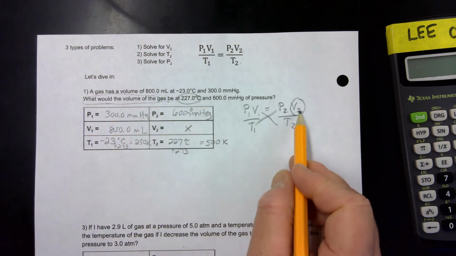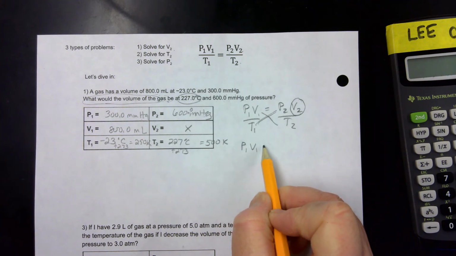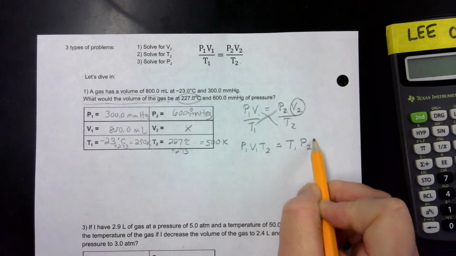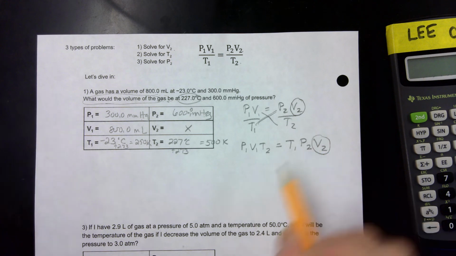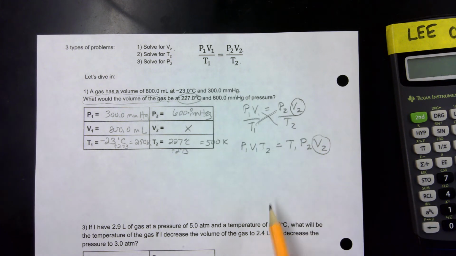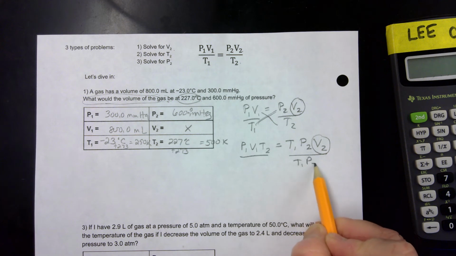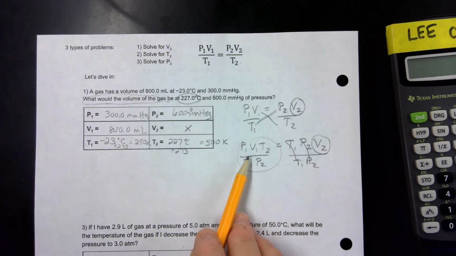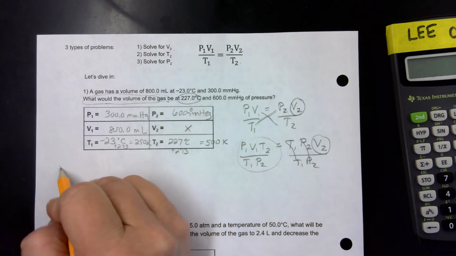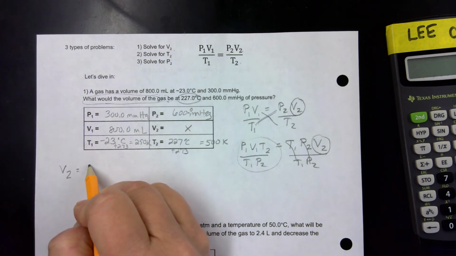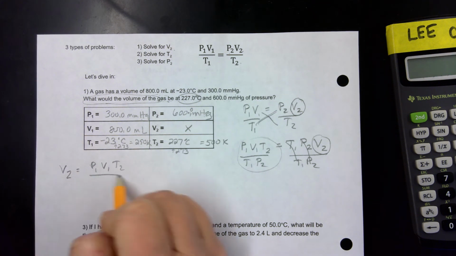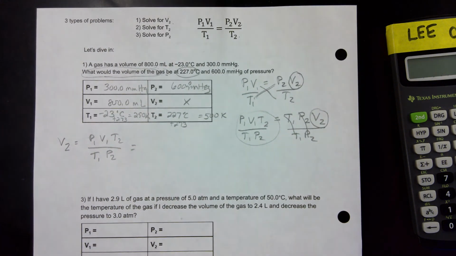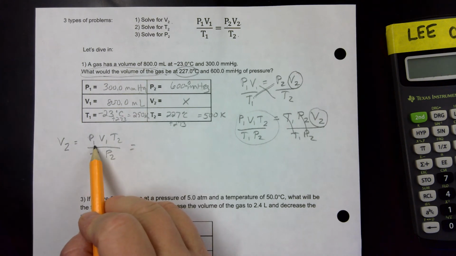Cross multiply to solve for V2, we get P1 V1 times T2 is equal to T1 times P2 times V2. We've gotten rid of the denominator, but we still haven't solved for V2, so I have to divide both sides by T1 and P2. Okay, and so this is my plan for the math. So I'm going to set this up over here. V2 equals P1 V1 T2 over T1 P2. Again, I'm just setting it up so it becomes very clear. I'm articulating very clearly what my plan of action is for the math. Now I can start substituting numbers.